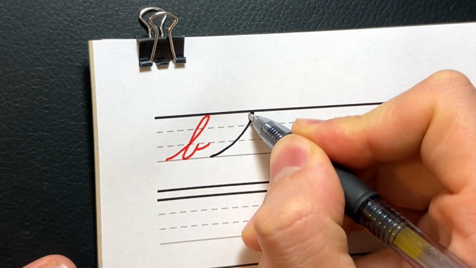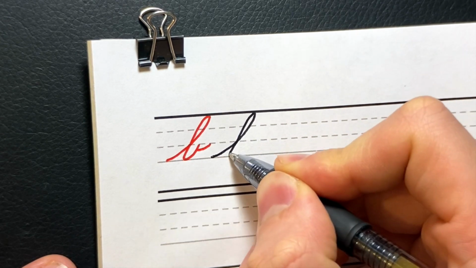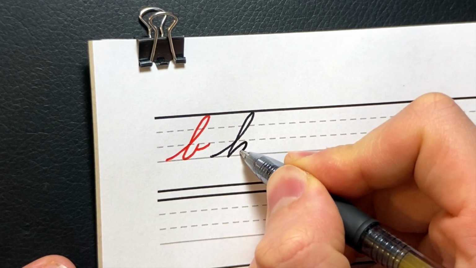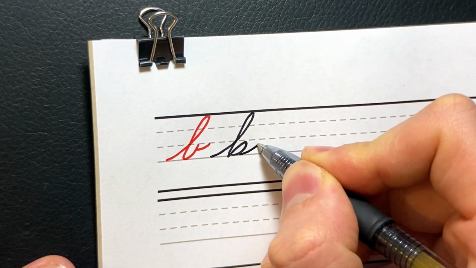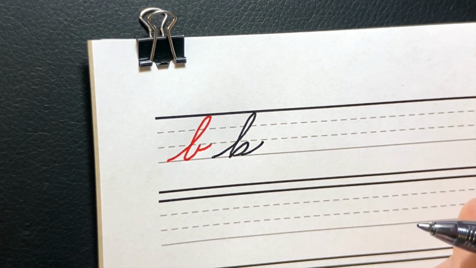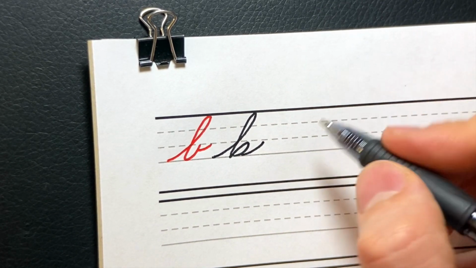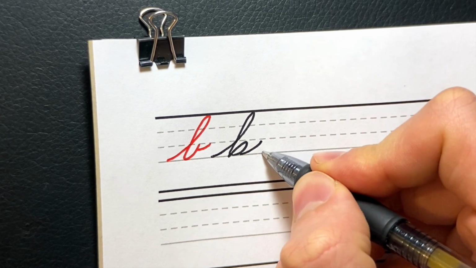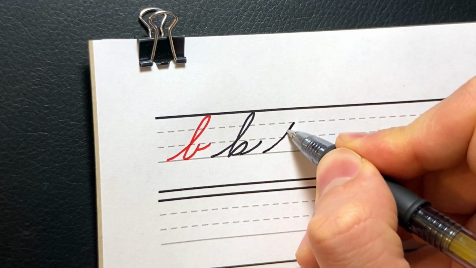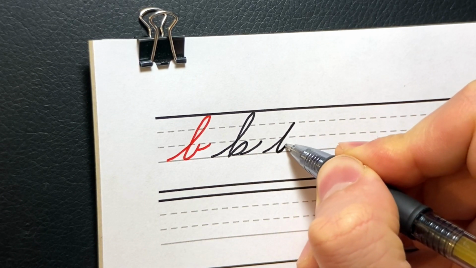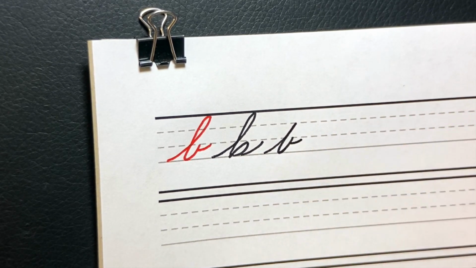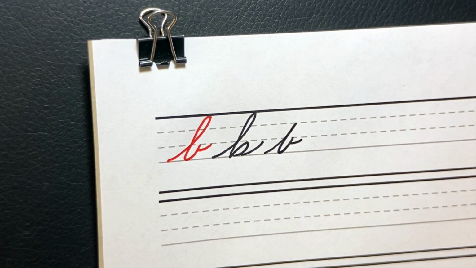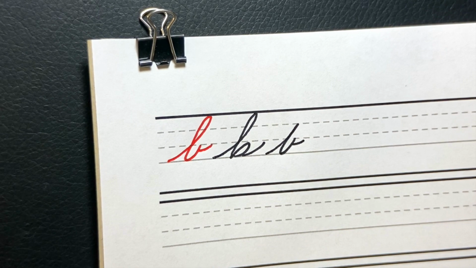So this is a popular variation, maybe a little more readable for modern people. Or you can do this unlooped B like this, and you could do either bottom part of it. I'll do the traditional ending there. You can do that unlooped B, a little more plain unlooped look.